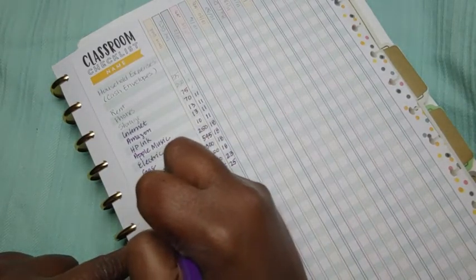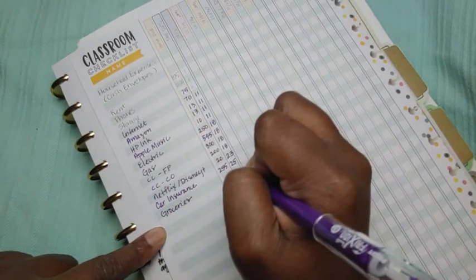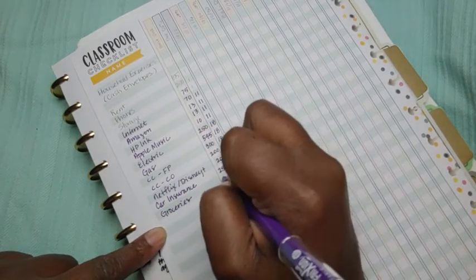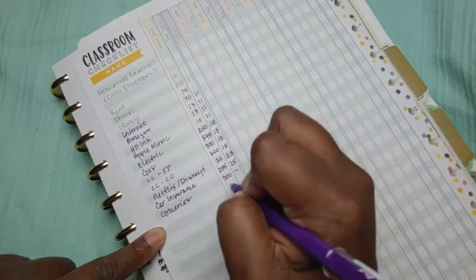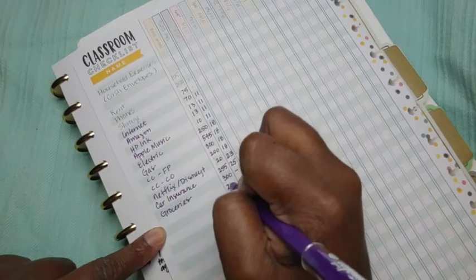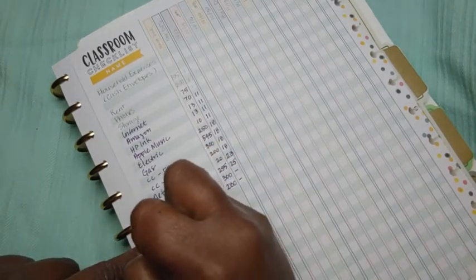Okay, so this is my groceries. I'm not going to put a due date here. This is done weekly, but the monthly amount is $300. Same for my fuel. The monthly amount I have for that is $280.